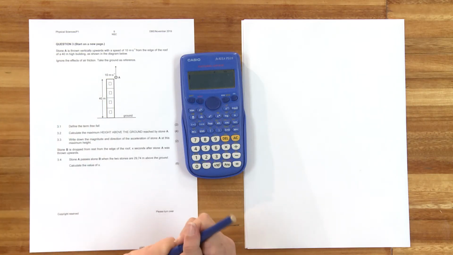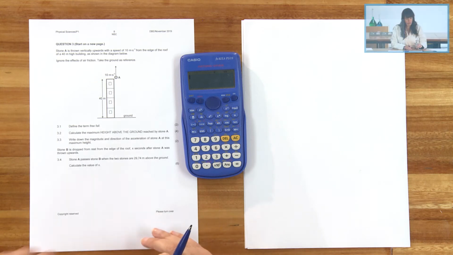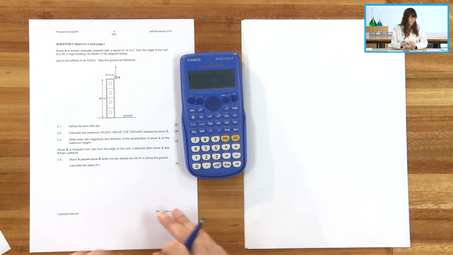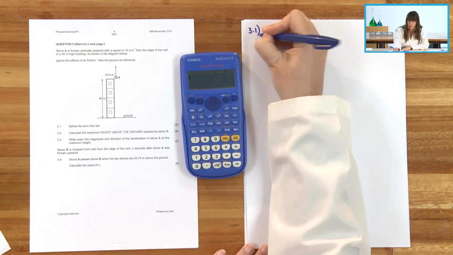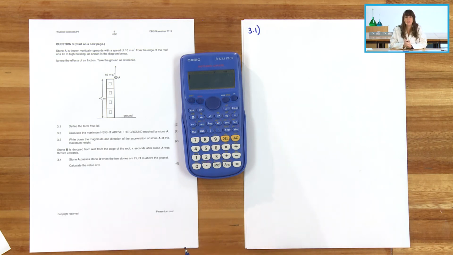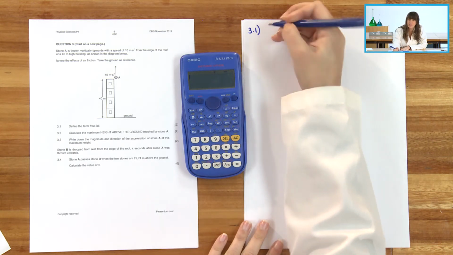Right, so question 3.1 asks us to define the term free fall. Right, so we looked at the definition of free fall earlier, and it said that it is motion during which the only force acting is the force due to gravity. So let's write that down.